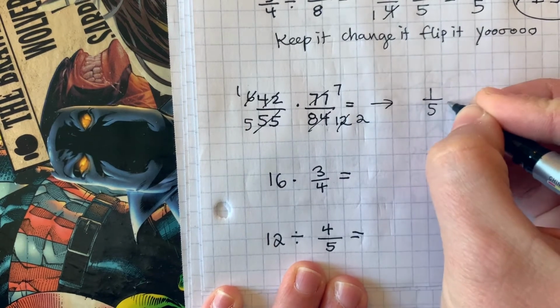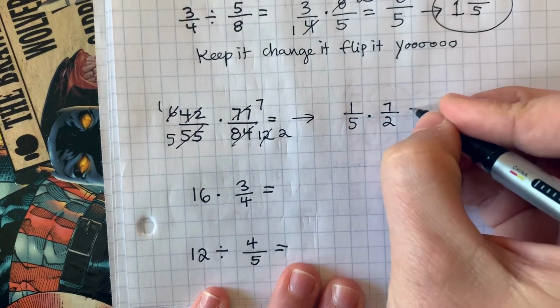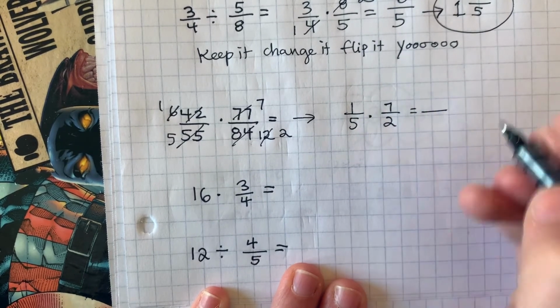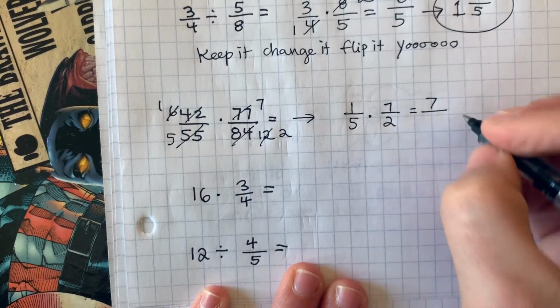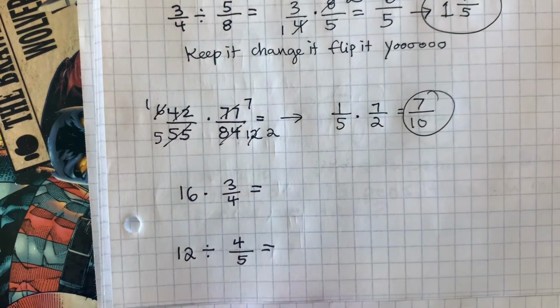So let's just clean that up. So 1/5 times 7/2. So now I just multiply across the top. 1 times 7 is 7, and 5 times 2 is 10. Ta-da! There you go, you have your answer.